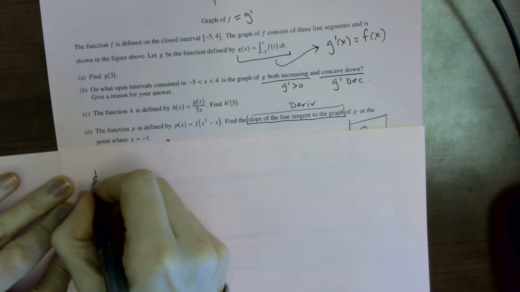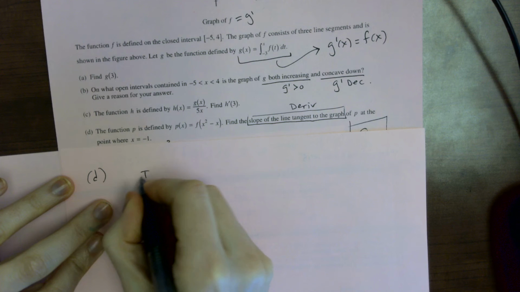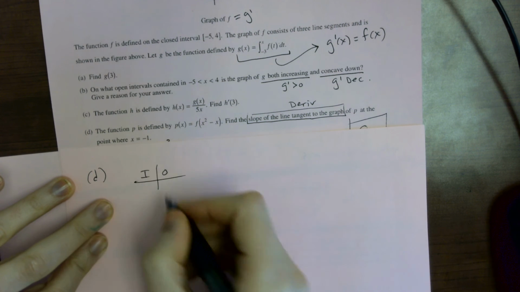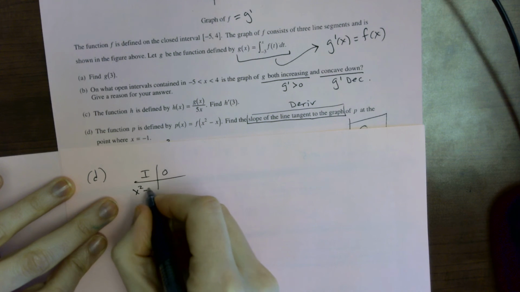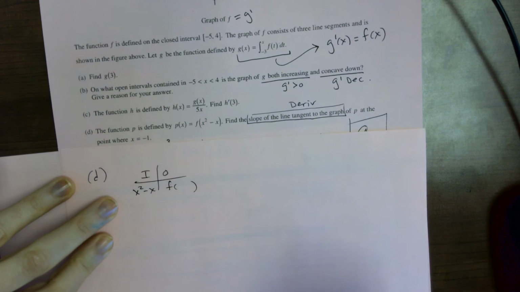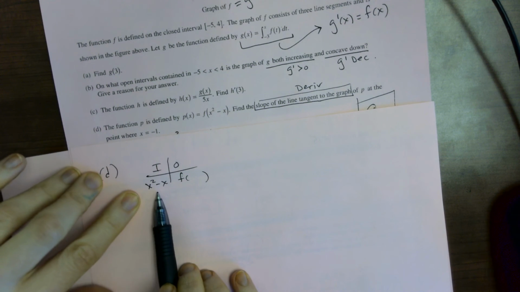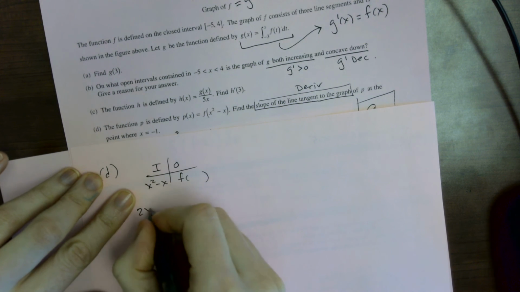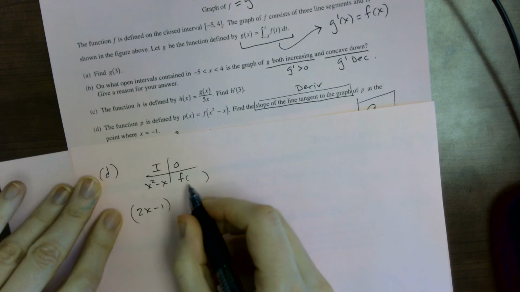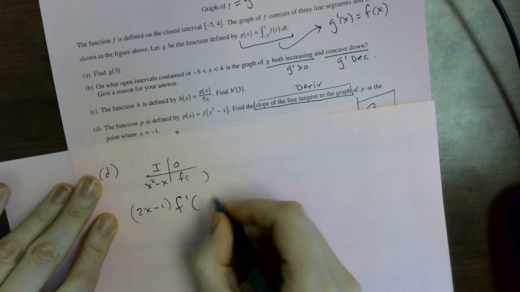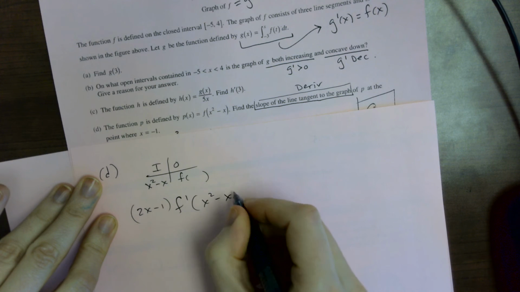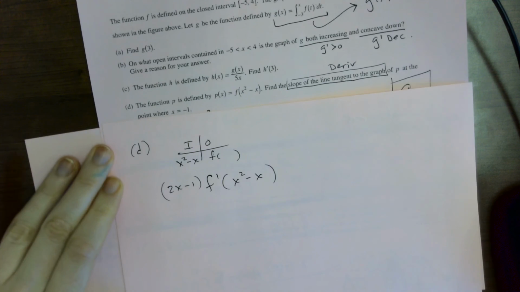So this is part D, and this is a chain rule situation. Chain rule is in and out. Okay, the derivative of the inside is 2x minus 1. The derivative of the outside is f prime, and then you plug that back in.